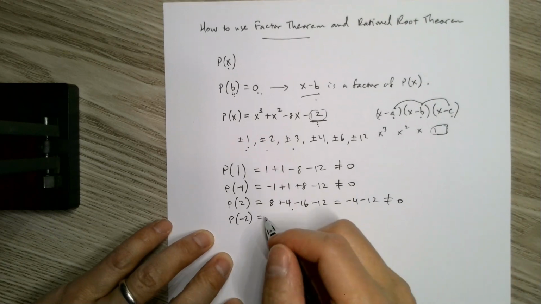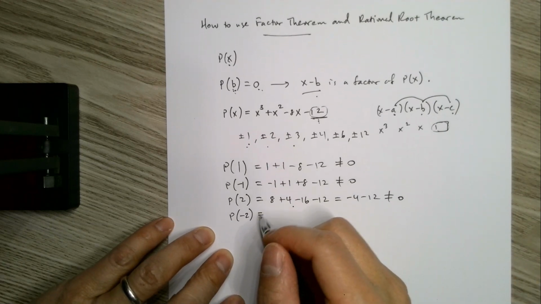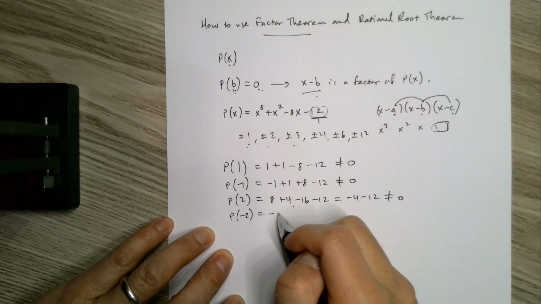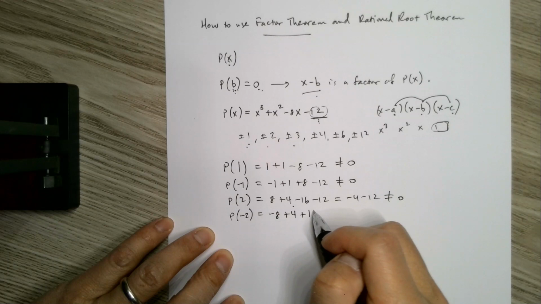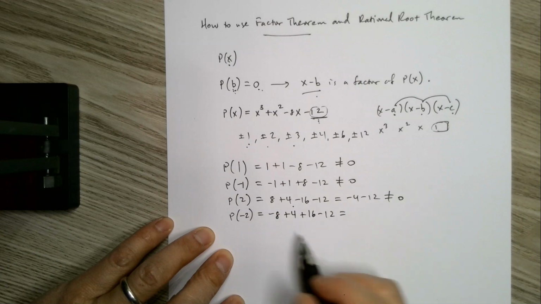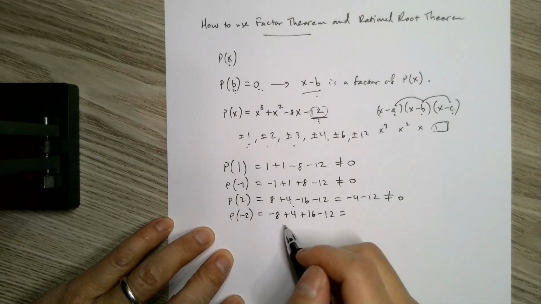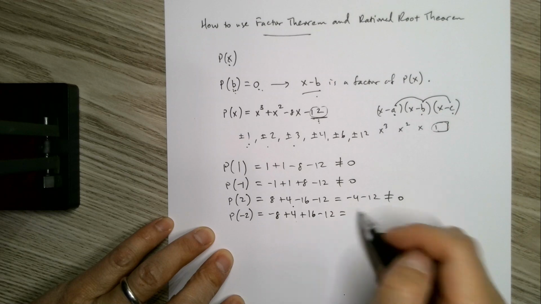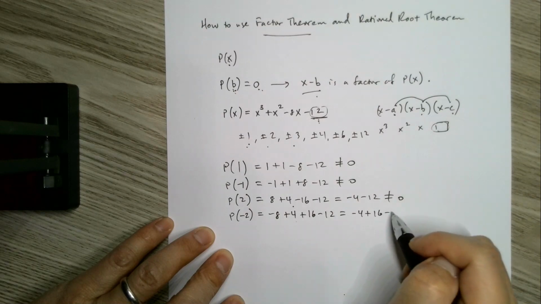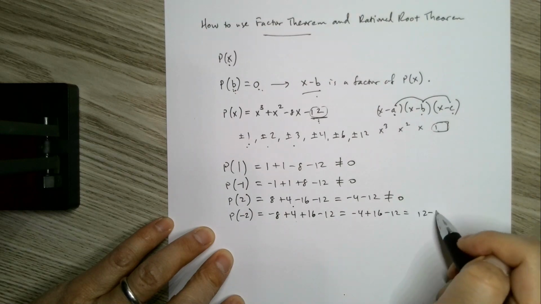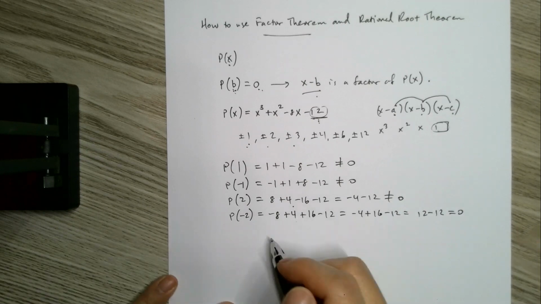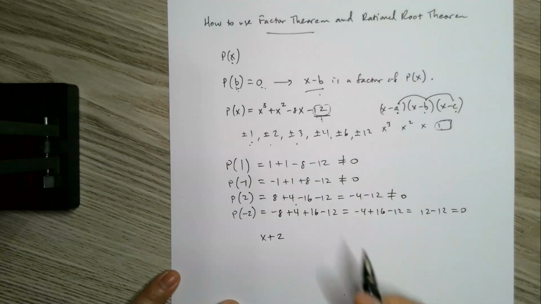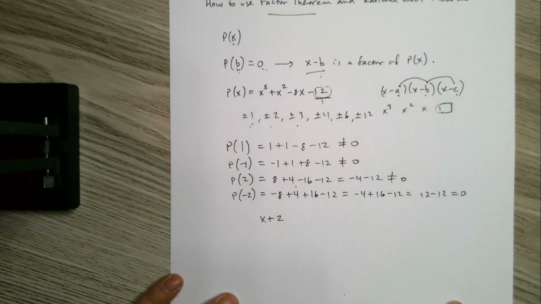So right now I'm starting to dislike this polynomial. Let's try negative 2. This looks good. That's going to be negative 4 plus 16 minus 12. Okay, that's 12 minus 12. That is 0. So I have one factor already. x plus 2 is a factor.